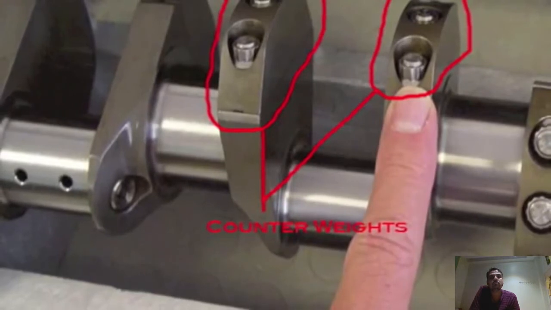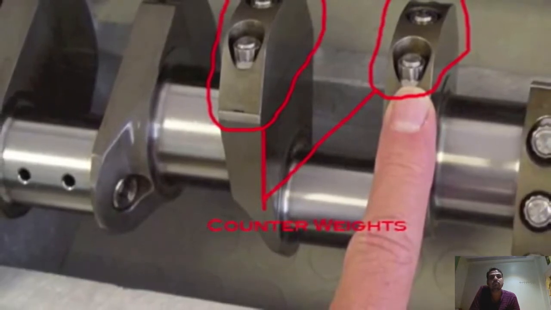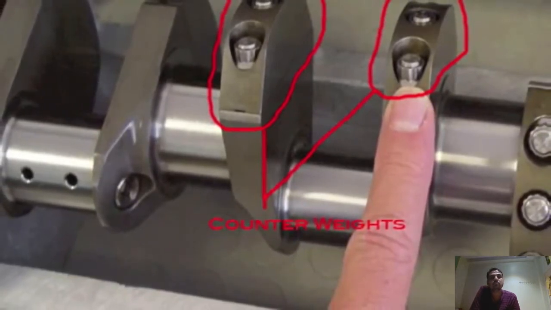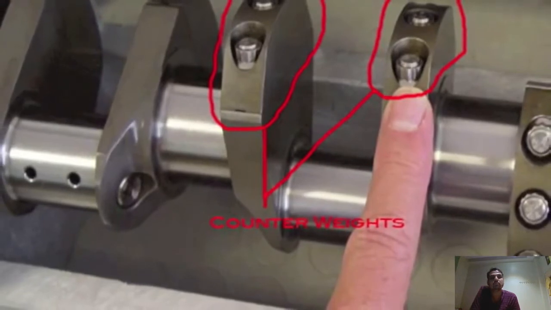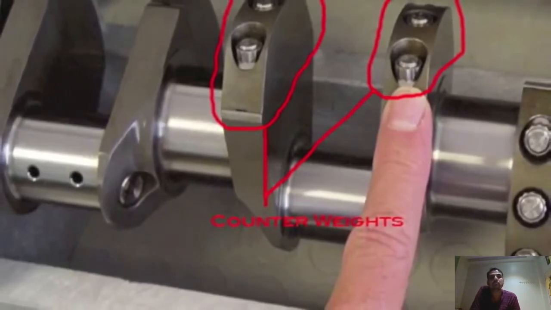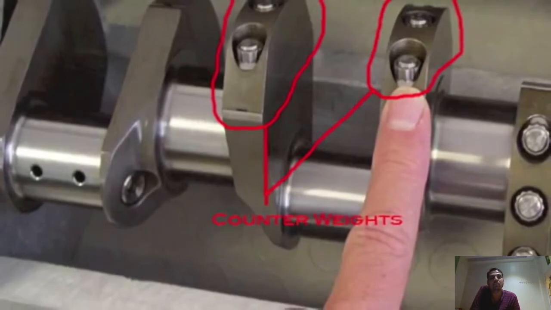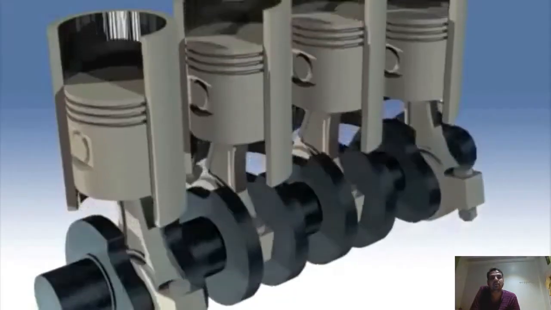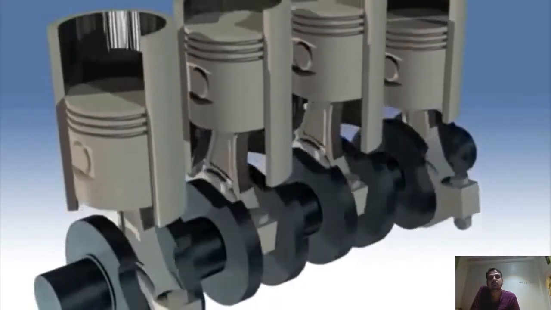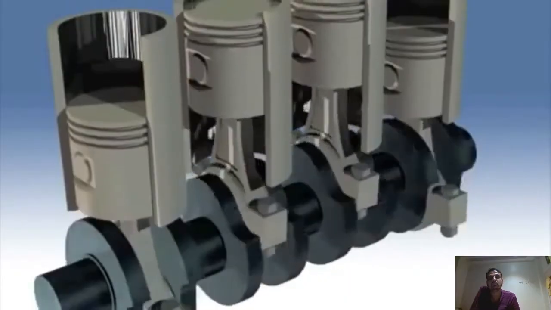The counterweights make sure the shaft does a full circle and pushes the piston back up to get ready for the next explosion. Here, you can see the crankshaft and the pistons moving up and down together.